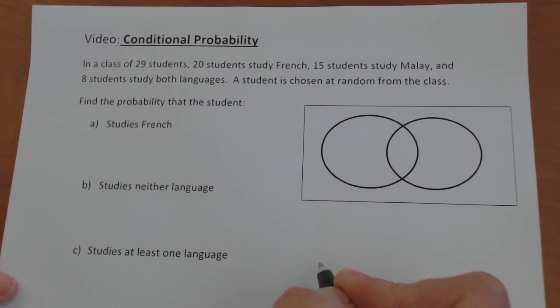Today we are going to be learning about conditional probability. So here's our example. In a class of 29 students, 20 students study French, 15 students study Malay, and 8 students study both languages. A student is chosen at random from the class.